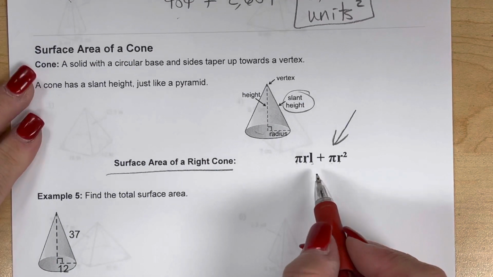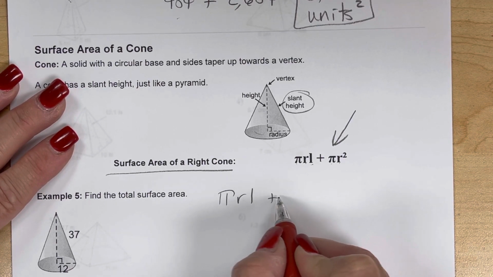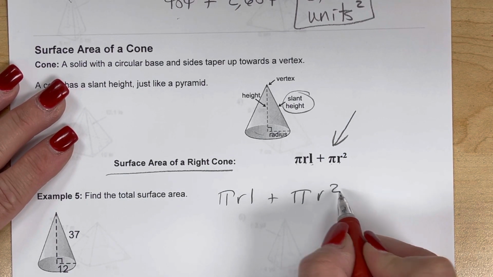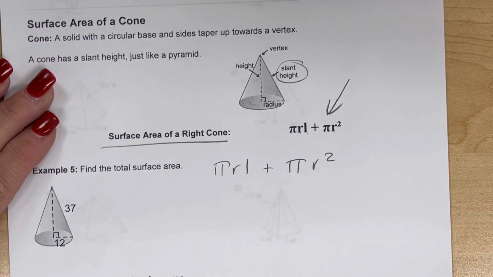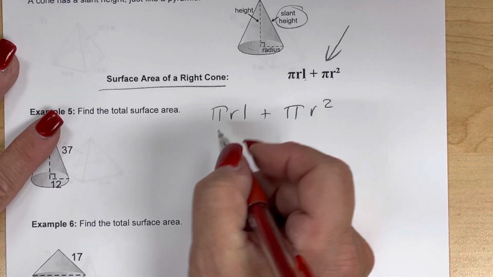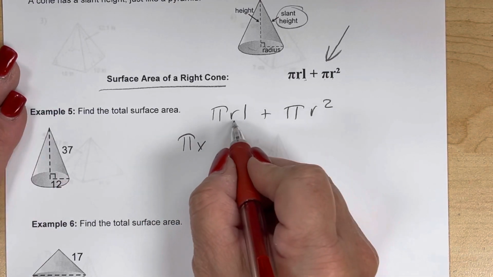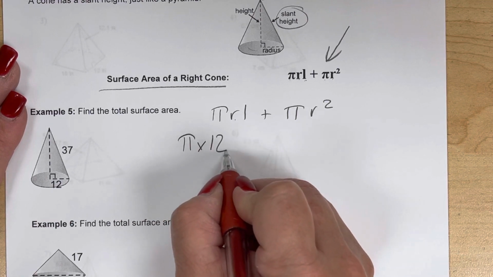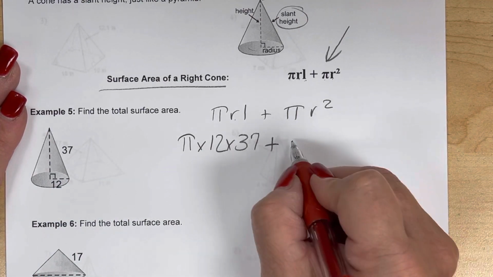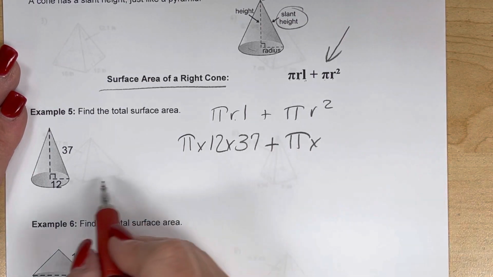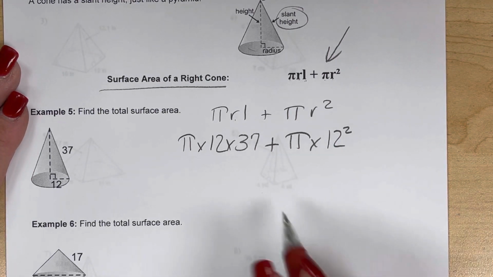So let's take a look at that. We're going to follow this exactly. Pi r L plus pi r squared. Be cautious there also. If they give you the diameter, remember the radius is half of that. Okay, so here we go. Pi times my radius, which is 12, times my slanted height, which is 37, plus pi times my radius again, squared, not times 2, squared.